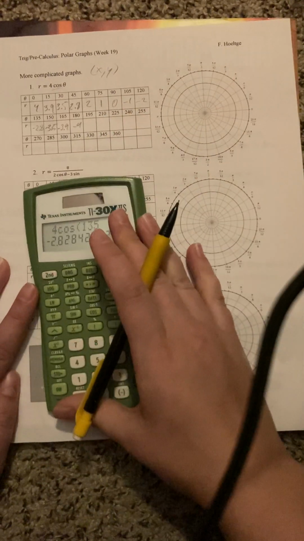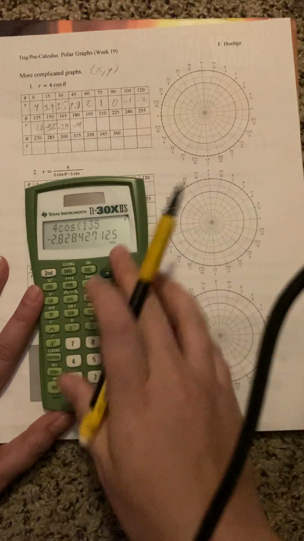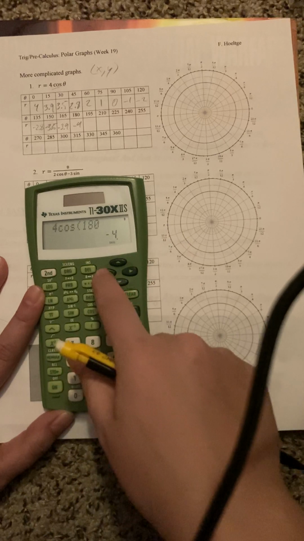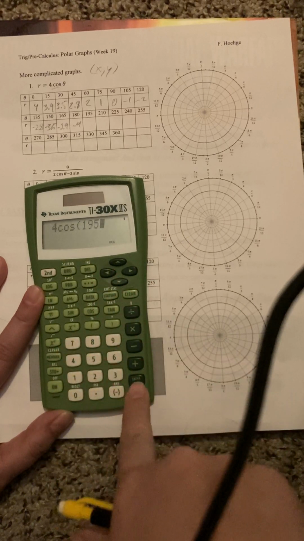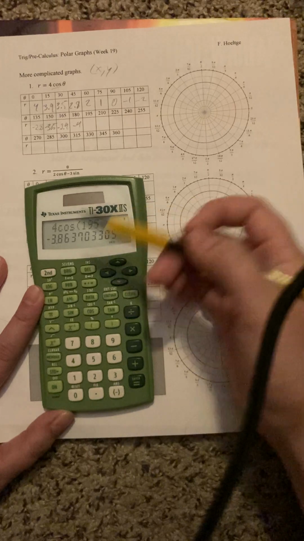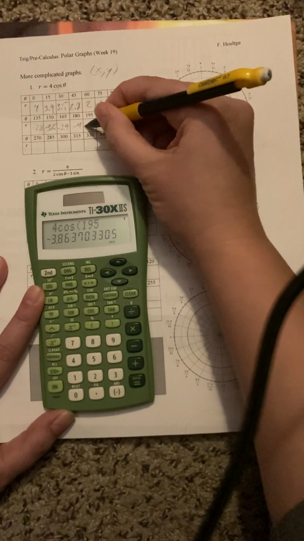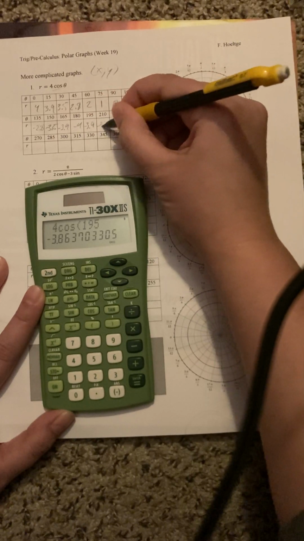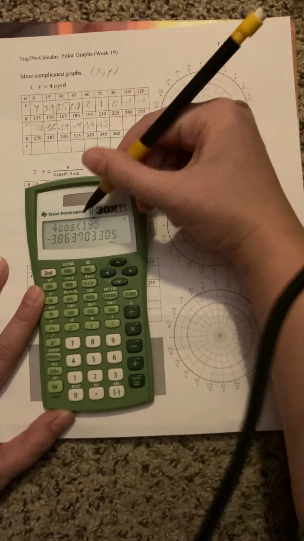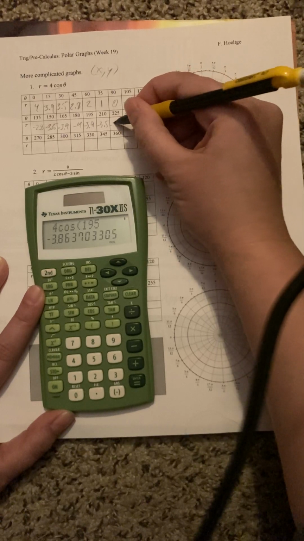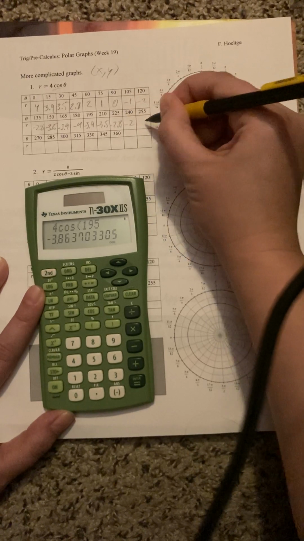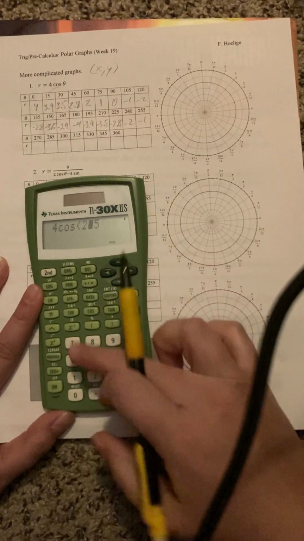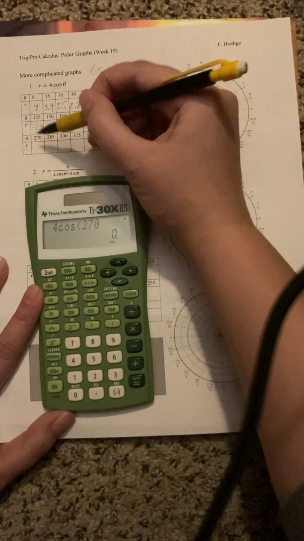Okay. So now let's just double check, 180 is going to be negative 4. Voila. Now I'm going to plug in 195, negative 3.8 or negative 3.9. That looks familiar. So it looks like we're going to go through all of these again. Negative 3.5, negative 2.8, negative 2, negative 1. And let's just check 270 to make sure that that is in fact 0.